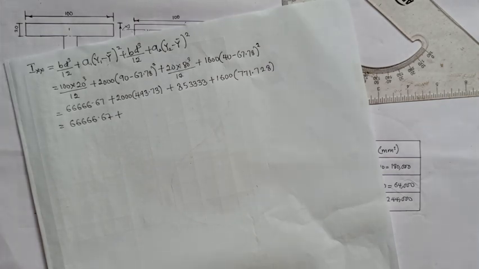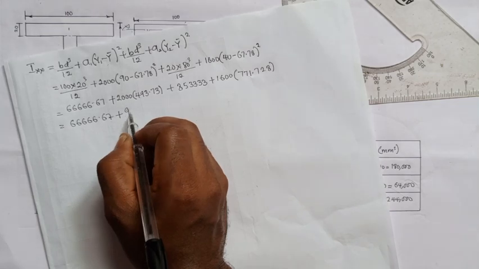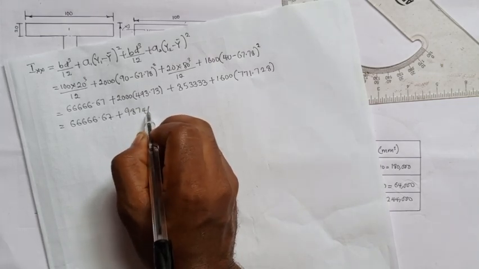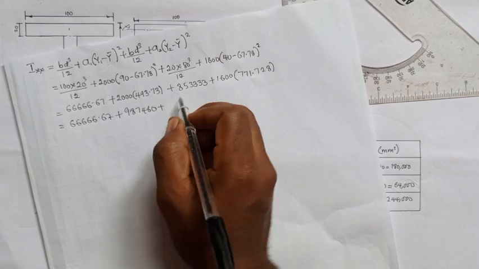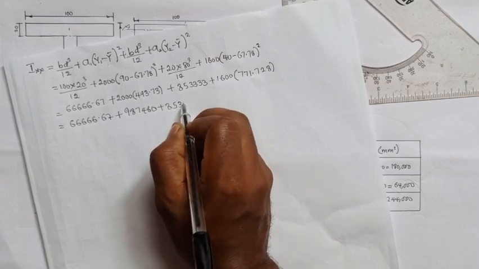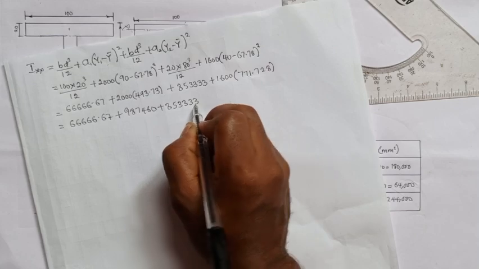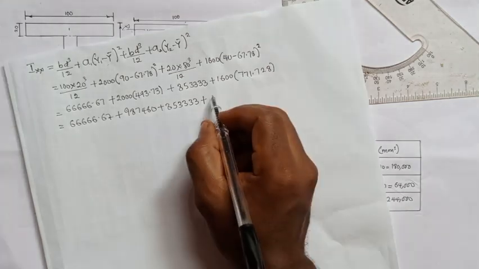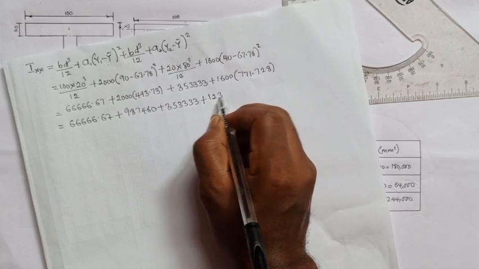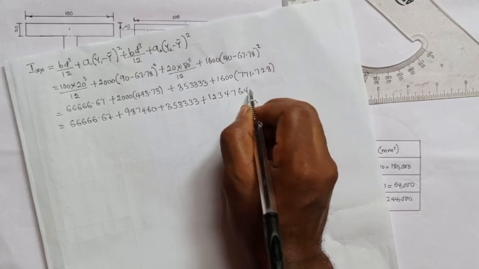2000 times 493.73. That gives me 987460 plus 853333 plus 1600 times 771.728, and that'll give me 1234764.8.